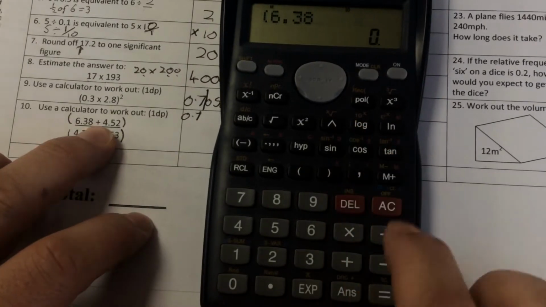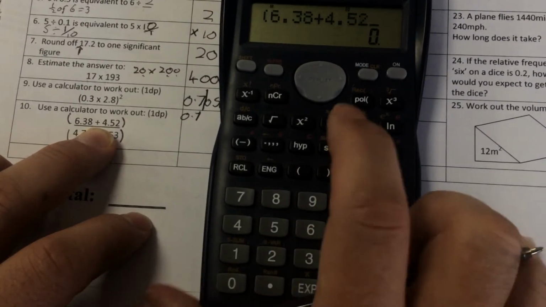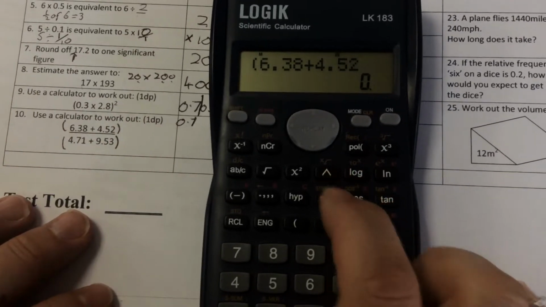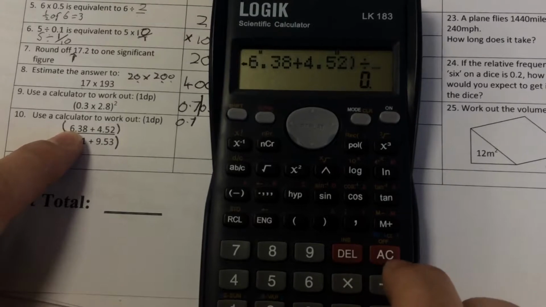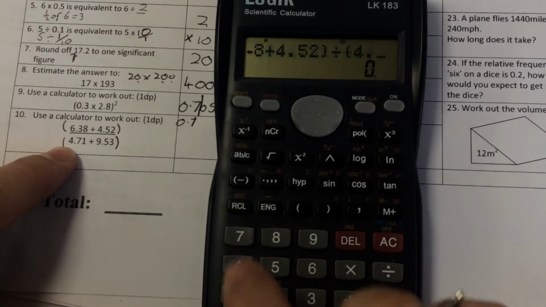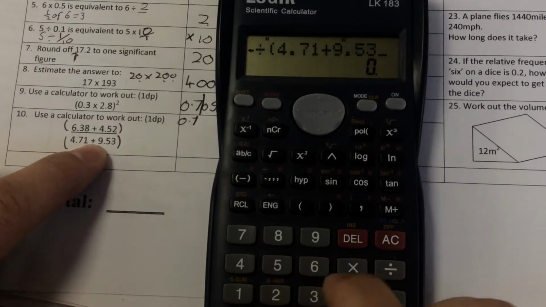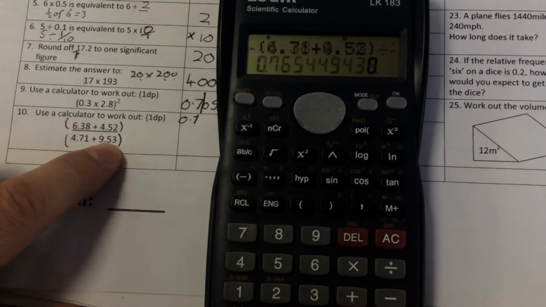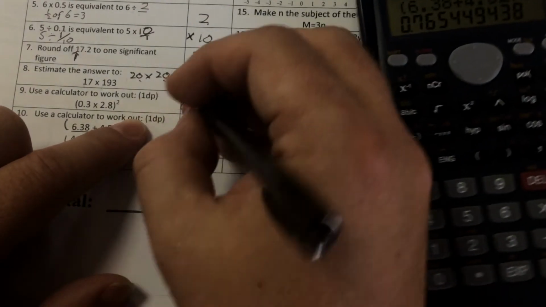And then it tells me to do plus 4.52. So I've typed in 6.38 plus 4.52. Close bracket. That line means divide. And then you're doing open bracket 4.71 plus 9.53 close bracket equals. And this one comes up as 0.765.